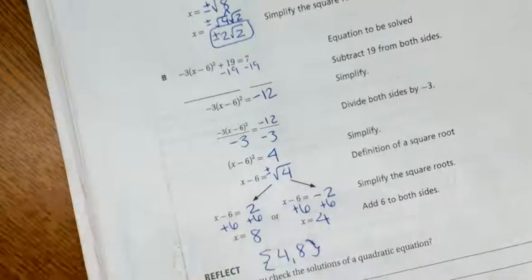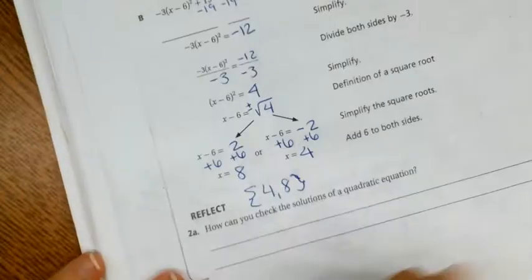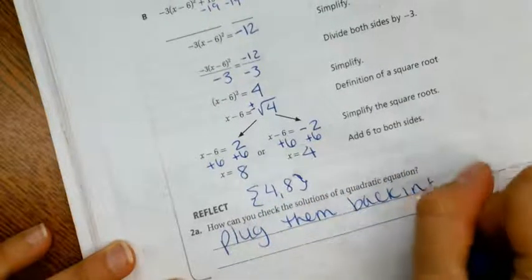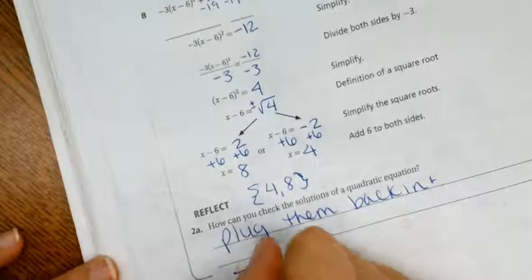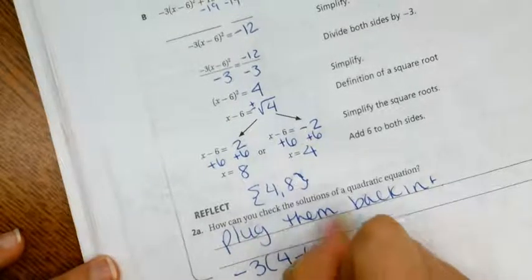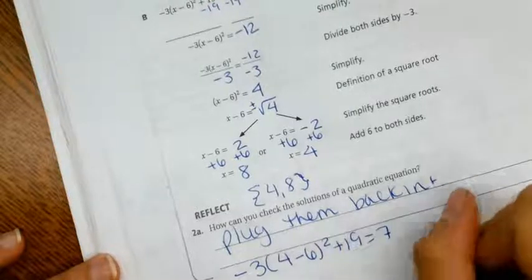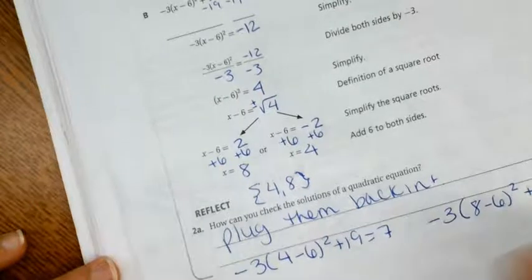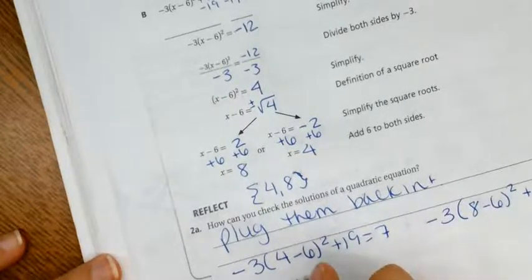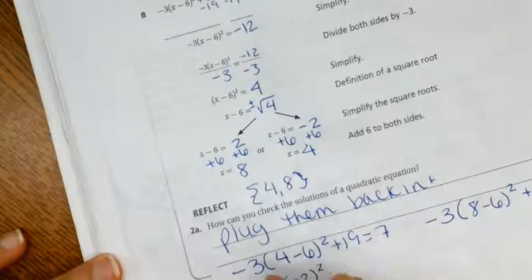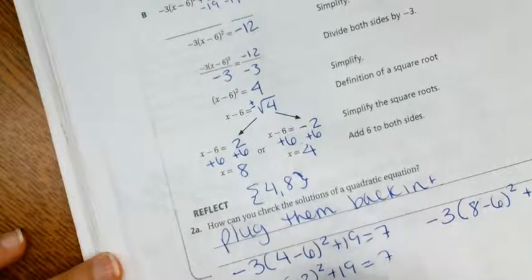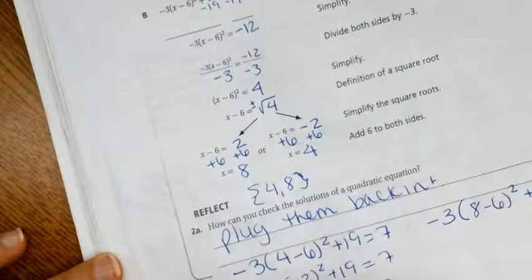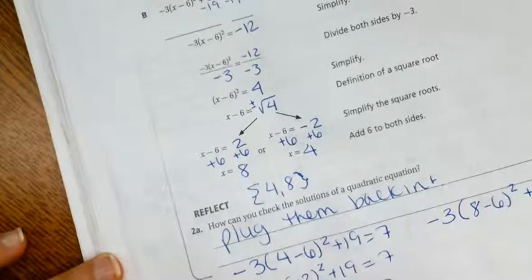How can you check the solutions of the quadratic equation? Plug them back in. So let's see. Negative 3 times 4 minus 6 squared plus 19 equals 7. Negative 3 times 8 minus 6 squared plus 19 equals 7. Let's double check. That'd be negative 2 squared, 4 times negative 3 plus 19. Negative 12 plus 19. 7 equals 7. Sure does.